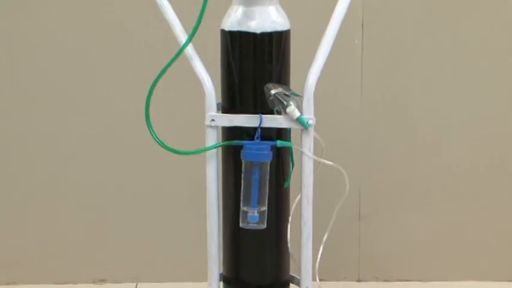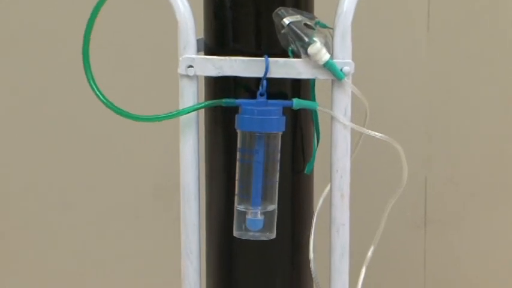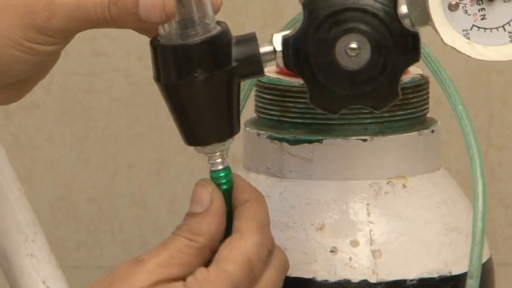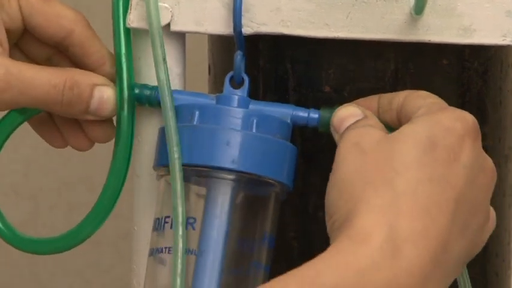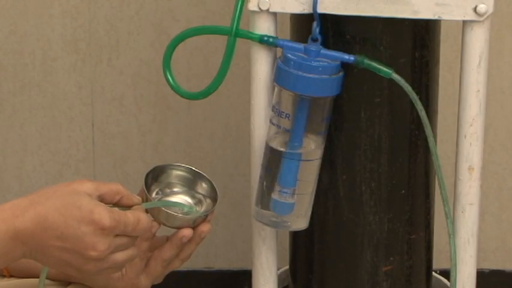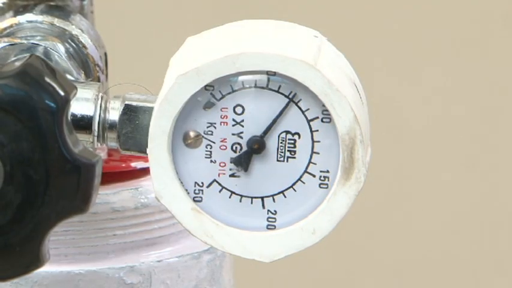No oxygen flow or bubbles in the humidifier. Test joints and leakage in the tubing by immersing the tube in a bowl of water to check for bubbles, and pressure gauge to see if oxygen is finished.